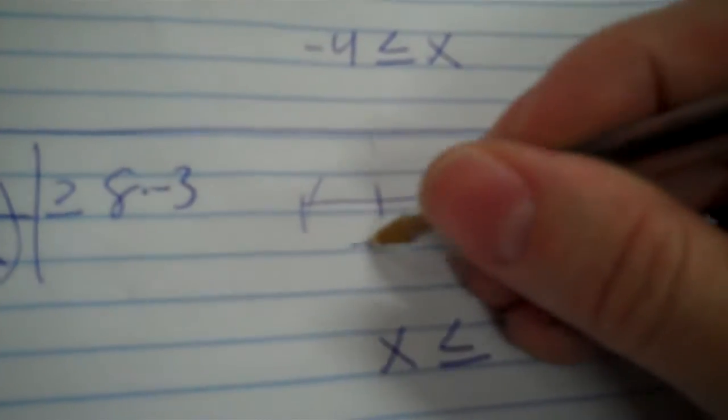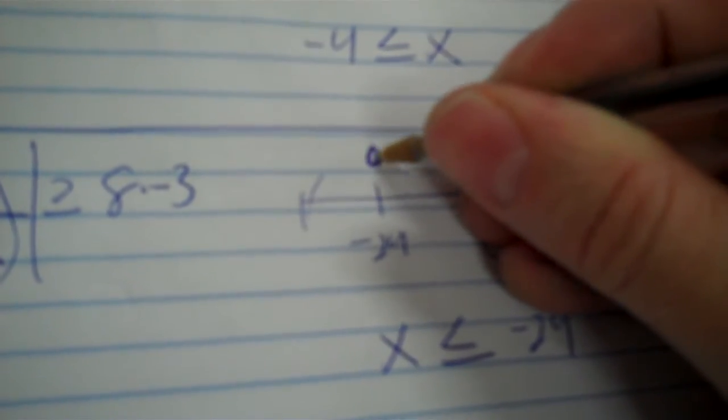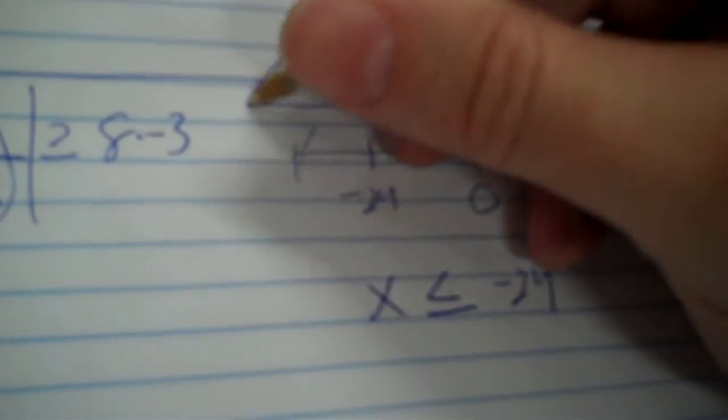So the opposite of divide is multiply, so I times by negative 3, times by negative 3. Now x is by itself. It's before the symbol, so it belongs before the symbol here. And 8 times negative 3 is negative 24. So negative 24, circle, fill it. And it does not open towards the x, so therefore it needs to go this way.